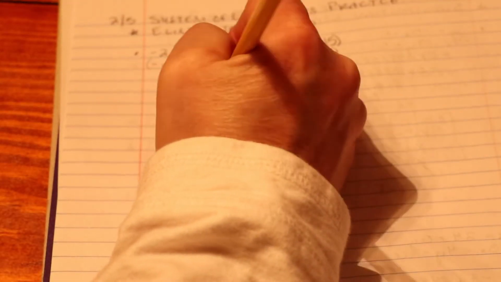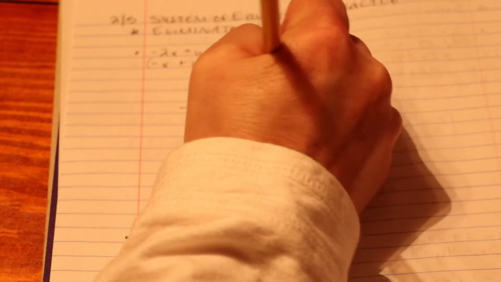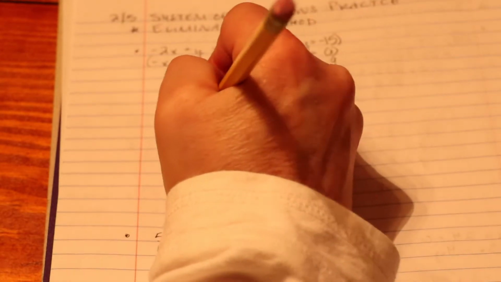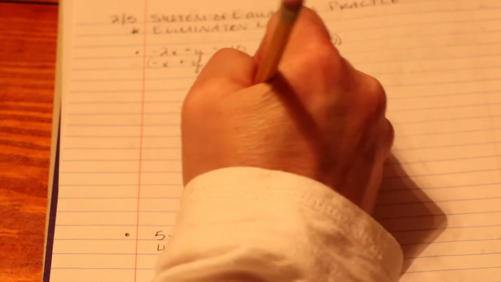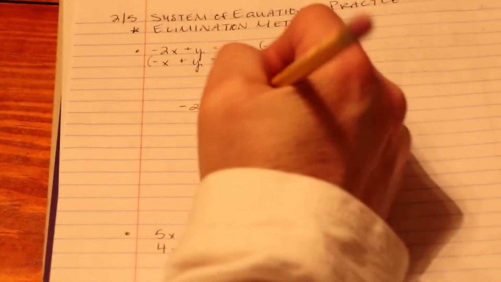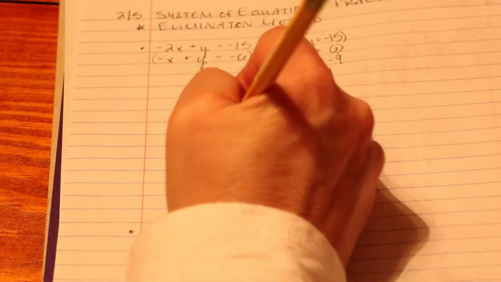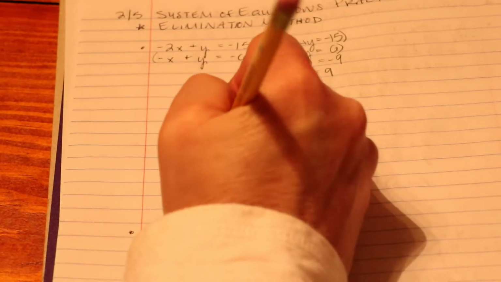So now here, go ahead and plug in your x value into whichever equation you want. Good job. Well, you have to write the answer, Mom. Otherwise, it'll be counted wrong. Sorry. Oh my gosh.